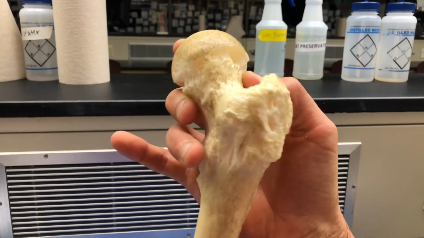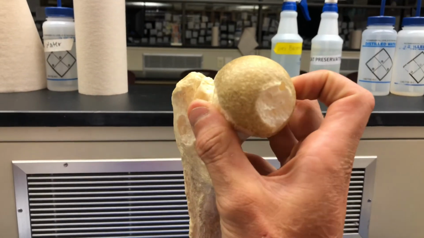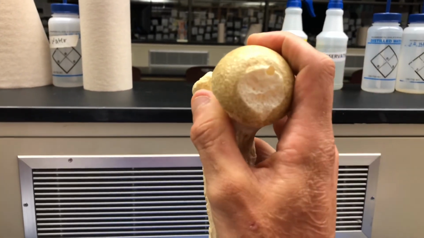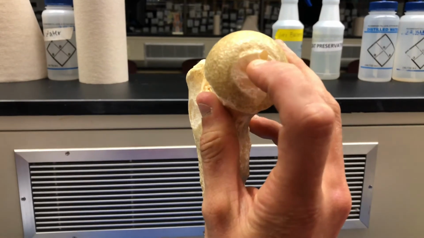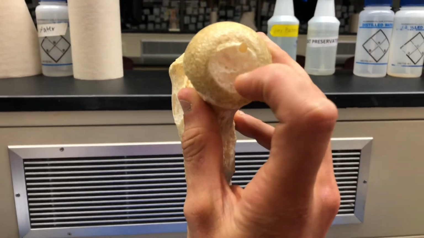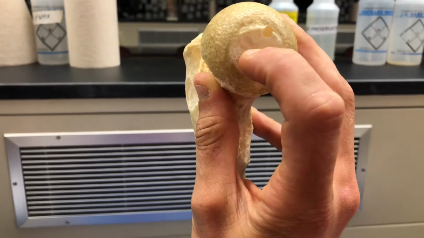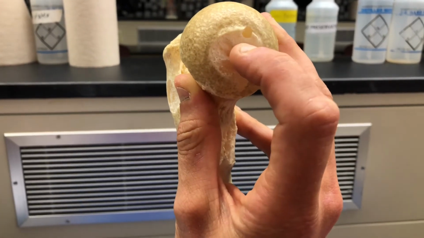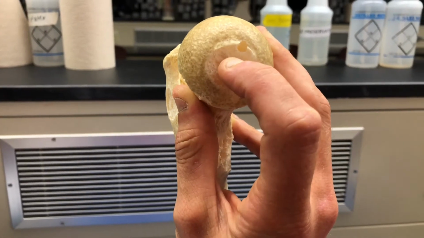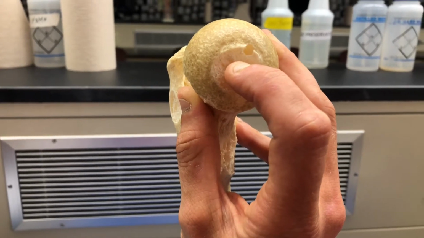I skipped a structure, the fovea capitis. If we move to the most medial portion of the head of the femur, we're going to find a depression. These bones are a little calcified, starting to break down because they are real bones, but we do see this one large depression, the fovea capitis, the only depression you're going to find on the head of the femur.